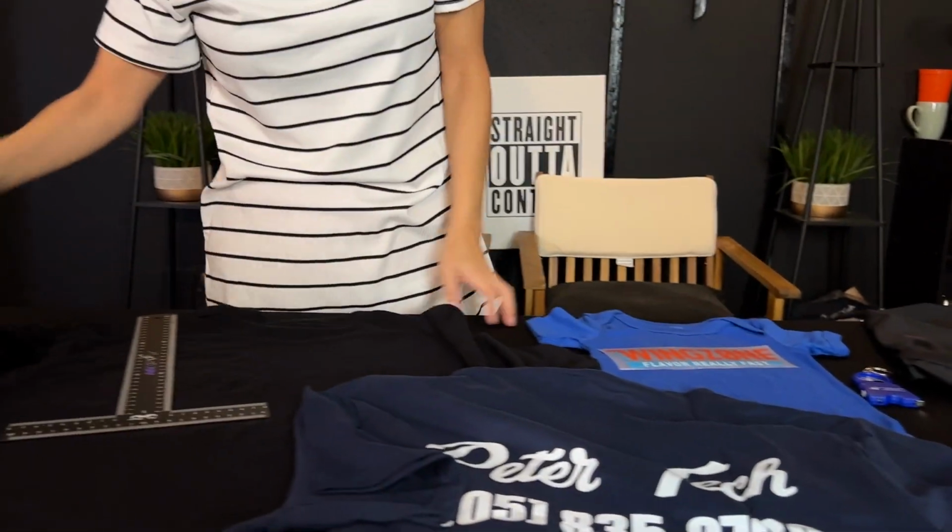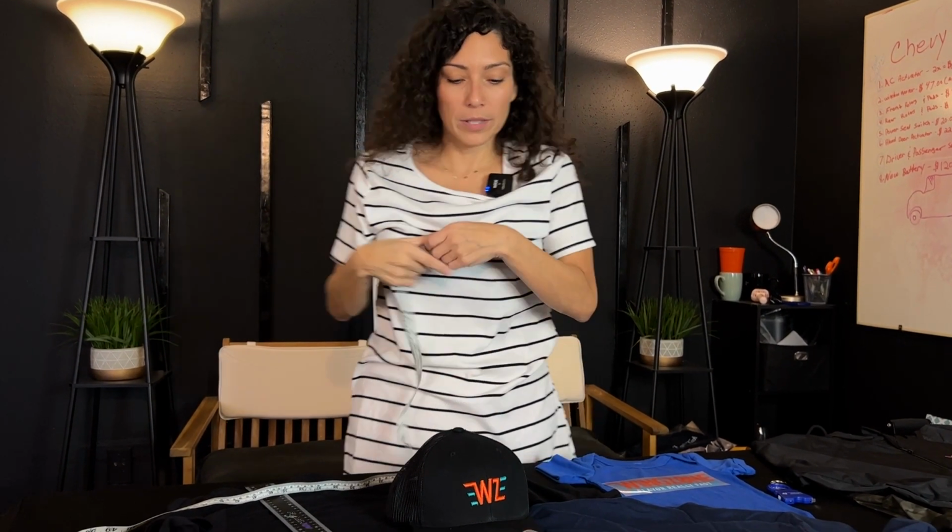Okay, so that's how you would get your dimensions for hats. We here at Flash Custom Transfers have a standard size, which is about 3 inches for hats. You know, the left chest and hats, pretty much the same.